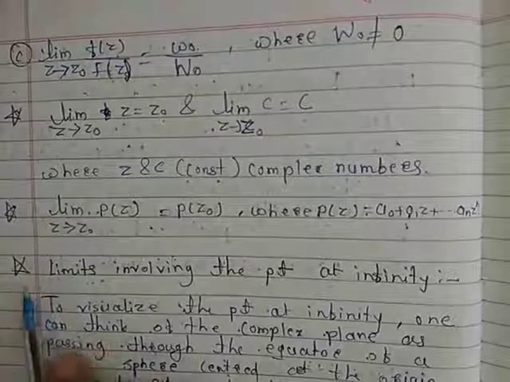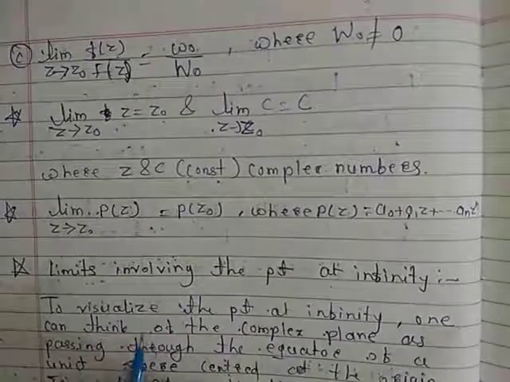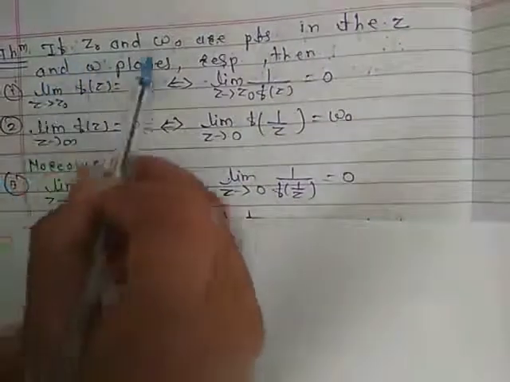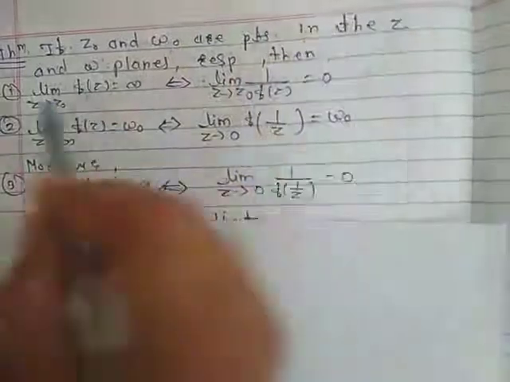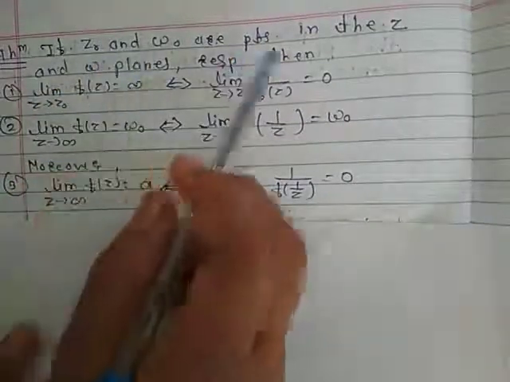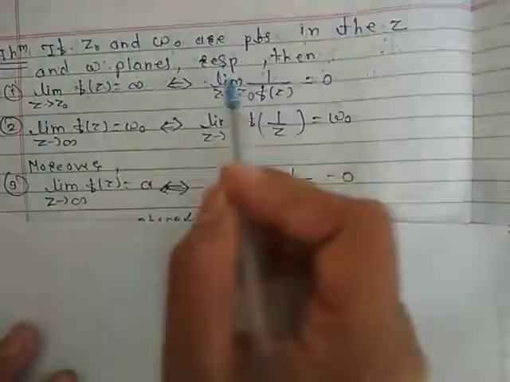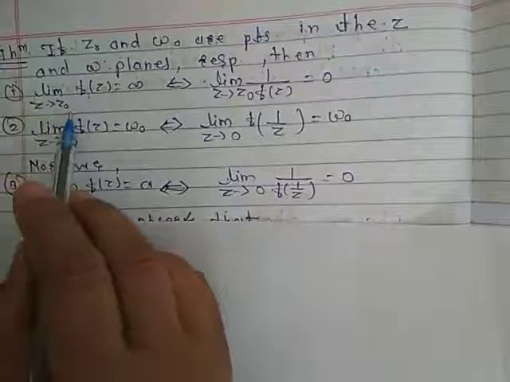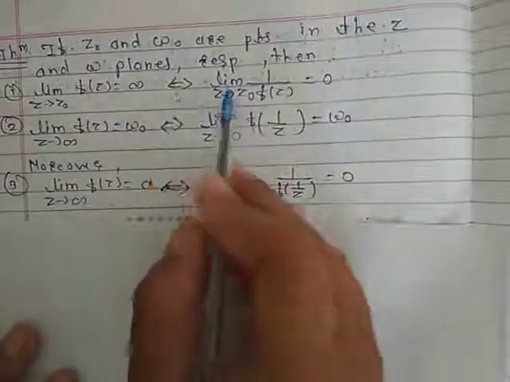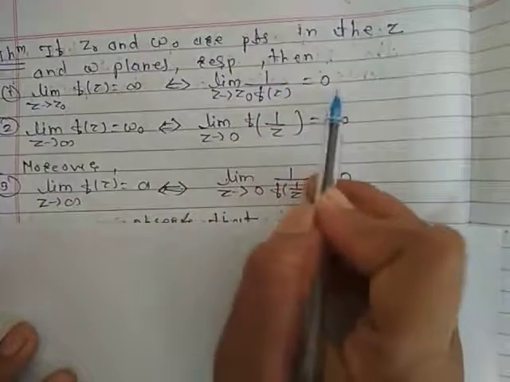Next topic is limits involving the point at infinity. First theorem is, if z0 and omega 0 are points in the z and omega planes, means z0 is a point in the z plane and omega 0 is a point in the omega plane respectively, then limit z tends to z0 of f(z) is equal to infinity if and only if limit z tends to z0 of 1 upon f(z) is equal to 0.